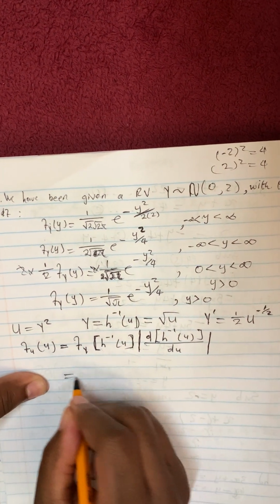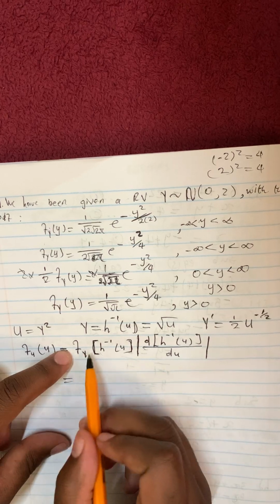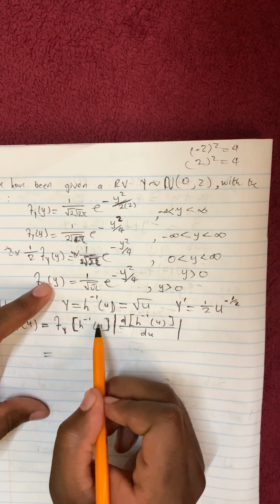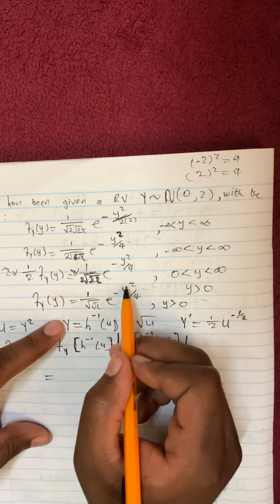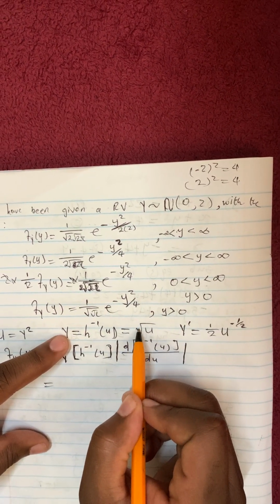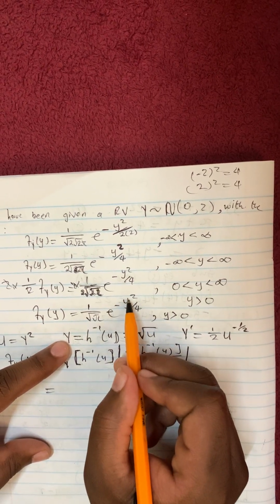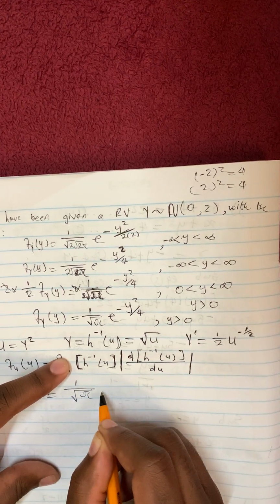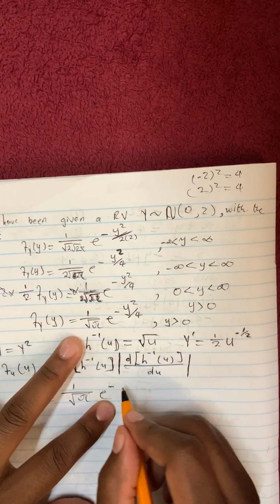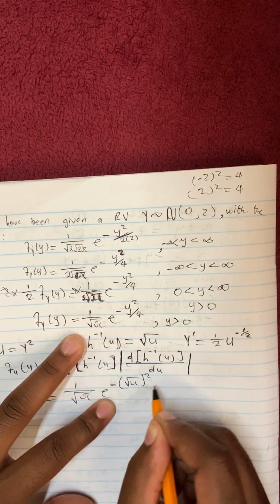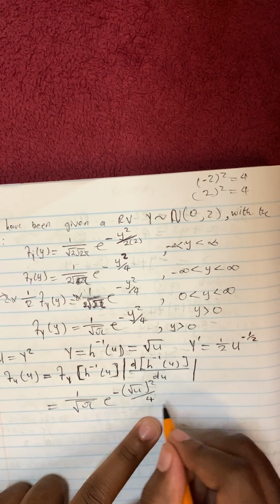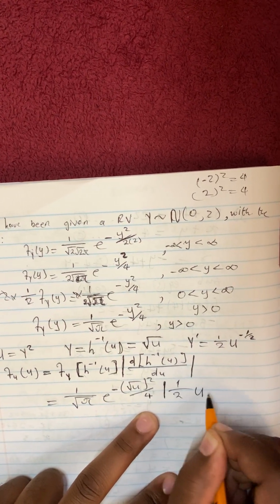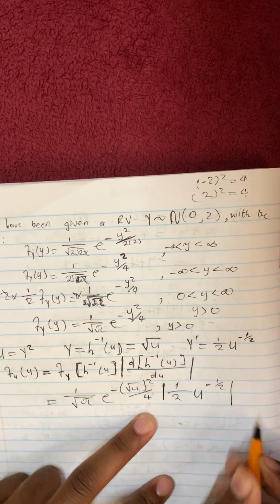So now this is the PDF of y, but instead of y we plug in the inverse of y. So instead of y squared, we are going to plug in square root of u instead of y, not y squared. So we'll have 1 over root pi e raised to the negative root u squared divided by 4, and then we multiply by the absolute value of the first derivative of the inverse.